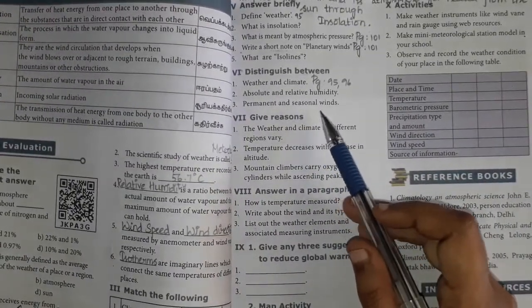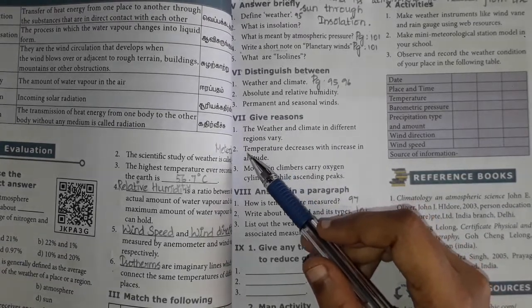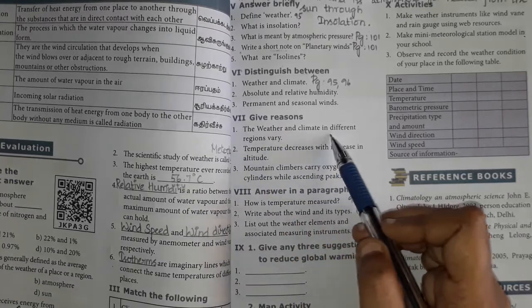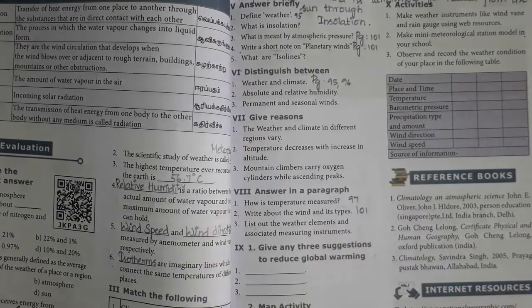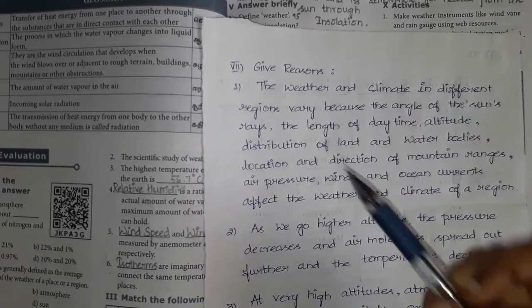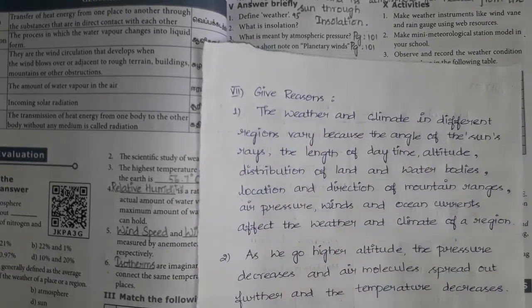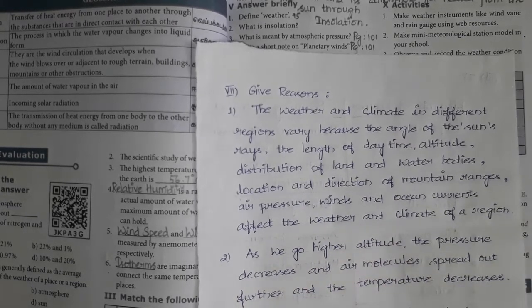Give reasons. We have to give reasons for this question. Okay. First one, the weather and the climate in different regions vary. The answer is the weather. You have to write it in your classwork note. Okay. This is not in your book, so write it in your classwork note.